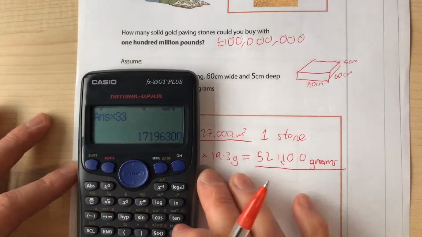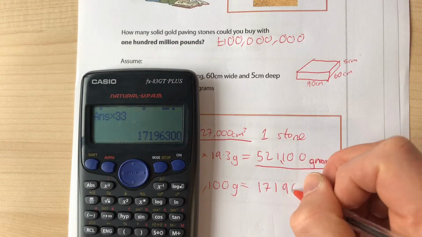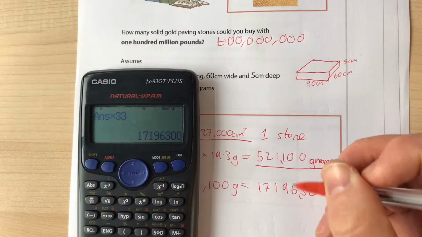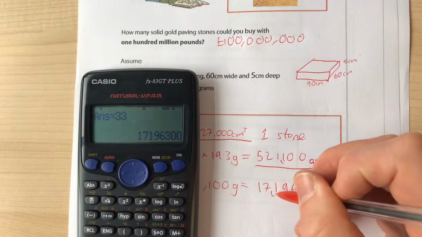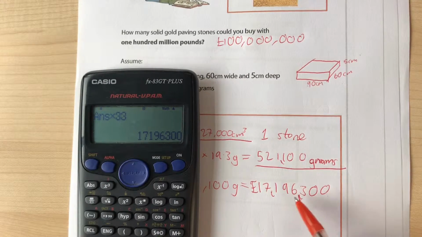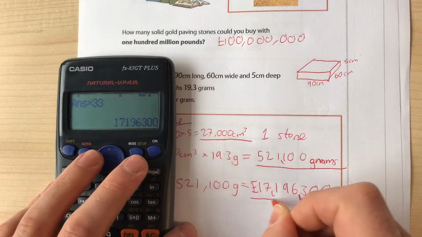Again, a really, really large number: 17,196,300. I've put commas every 3 digits.